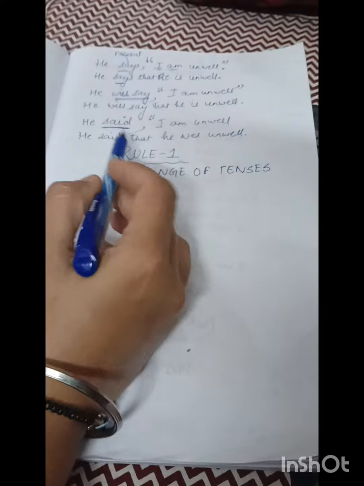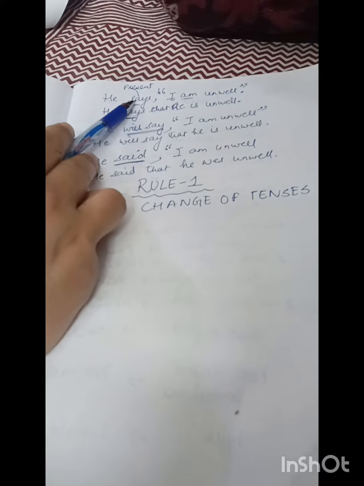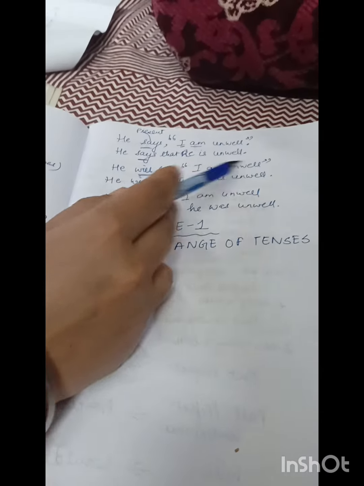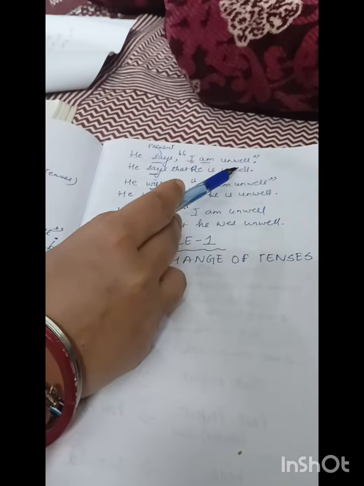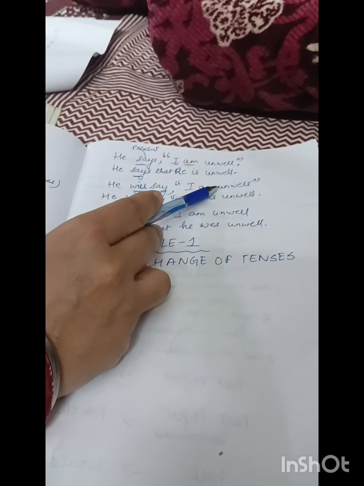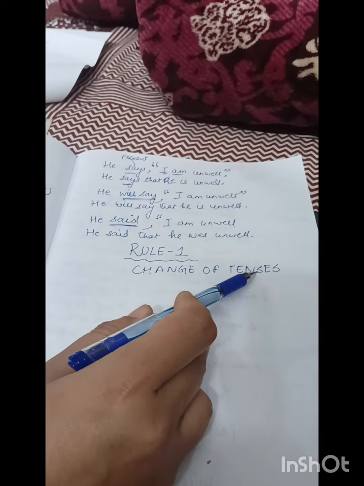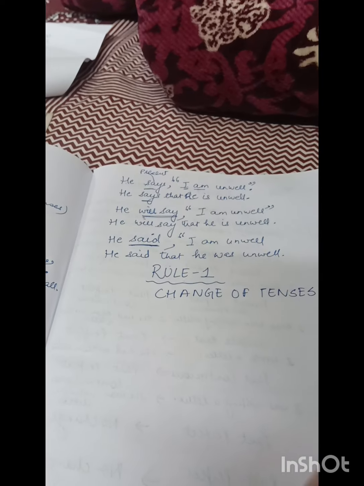Now, based on these three examples, we noticed one thing: if the reporting verb is in the present tense or future tense, we will not change the tense of the reported speech. So now the first rule is change of tense. So we must know the exceptions to it.